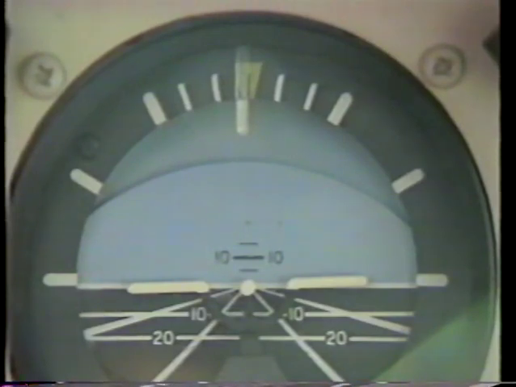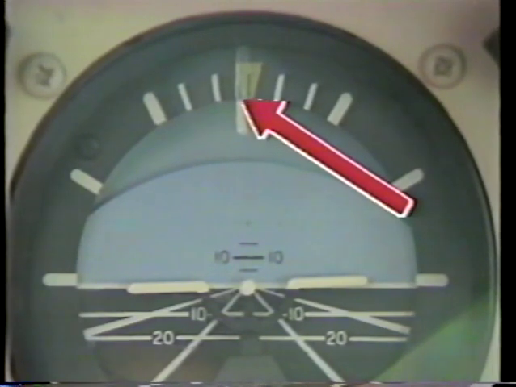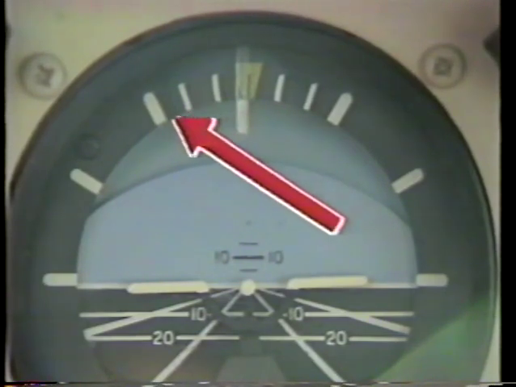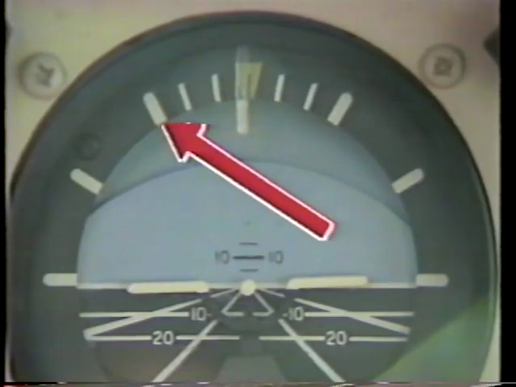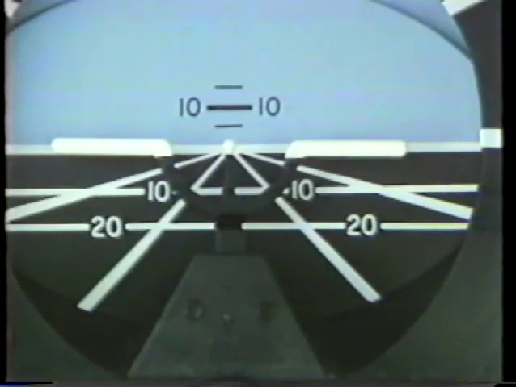For exact bank information, there is a bank index on the face of the instrument with markings for the degree of bank: 0 degrees, 10 degrees, 20 degrees, 30 degrees, and 60 degrees. Angle of pitch can be read on the instrument face above and below the horizon line, from 15 degrees nose up to 20 degrees down.